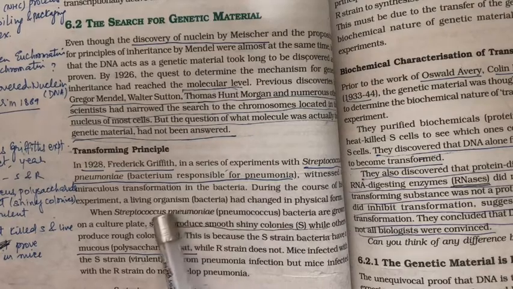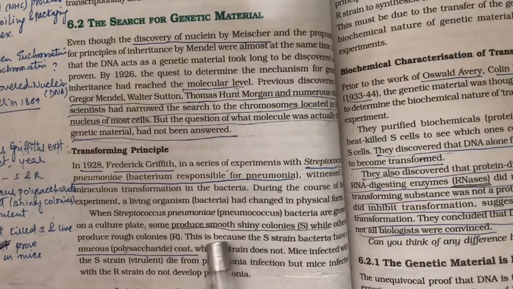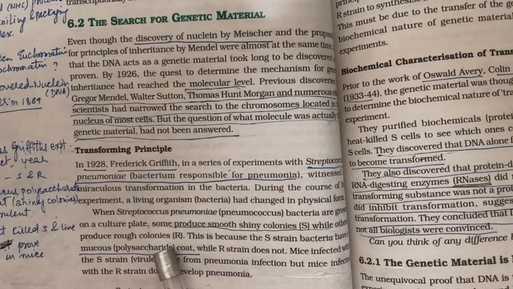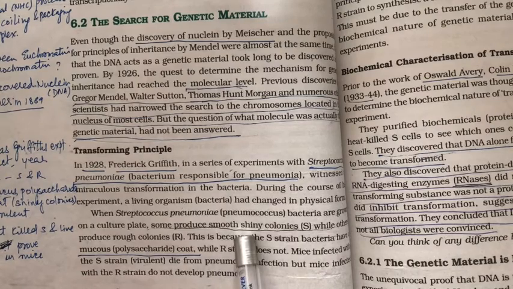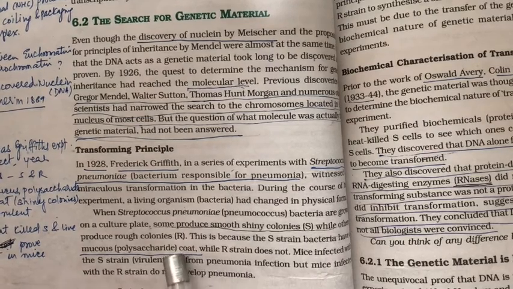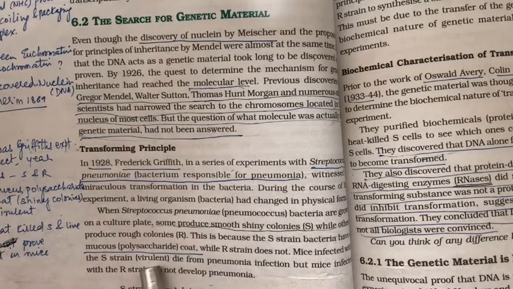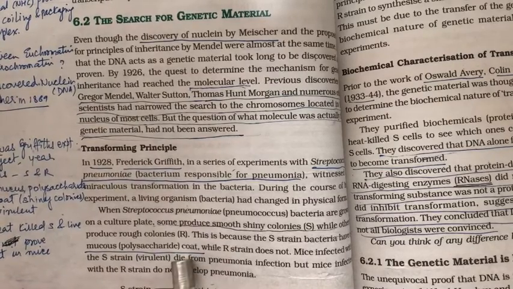Now what he found was that this bacteria consists of two strains. One is the smooth strain and the other one is the rough strain. Smooth strain means it produced shiny colonies, whereas the rough one produced rough colonies, they were not shiny. And what was more important, this S type of bacteria was able to cause pneumonia. This was a virulent strain, whereas the R type was non-virulent. The S type, the shiny coat, was because of the mucus polysaccharide coat. So you need to learn all these things for boards.